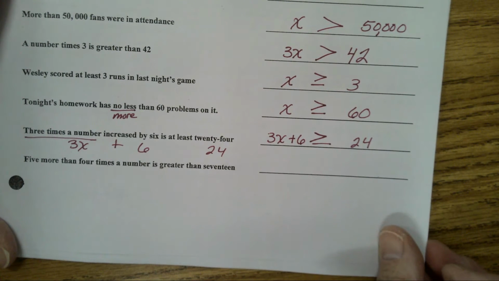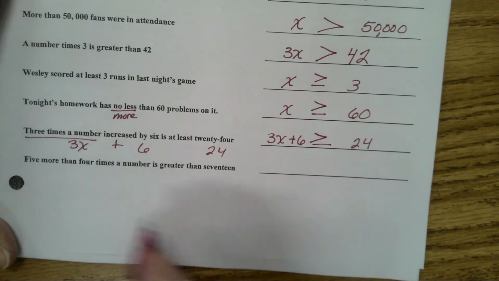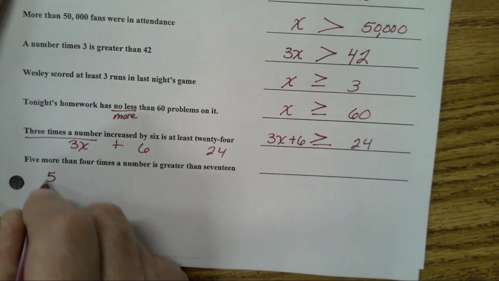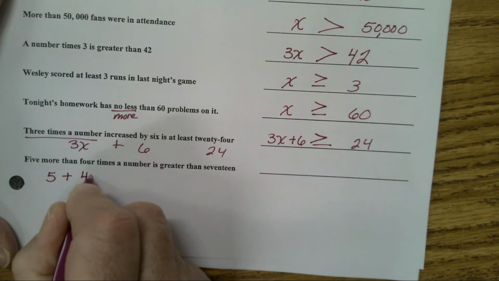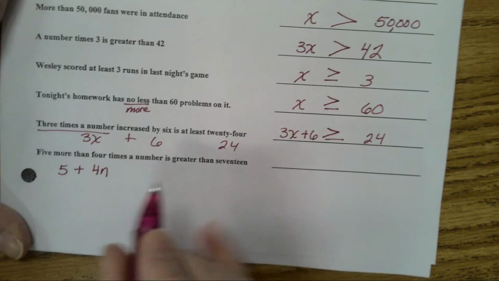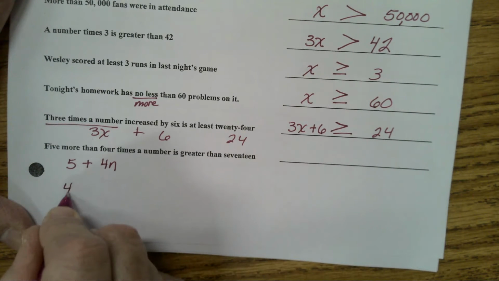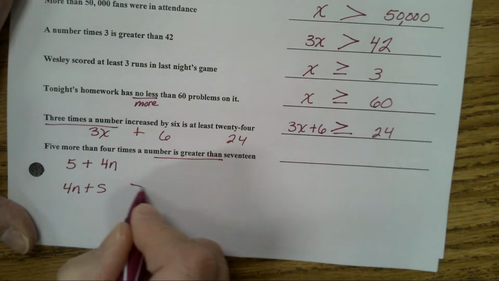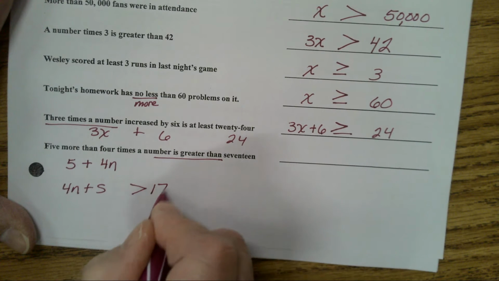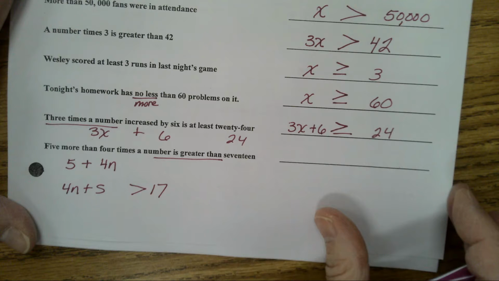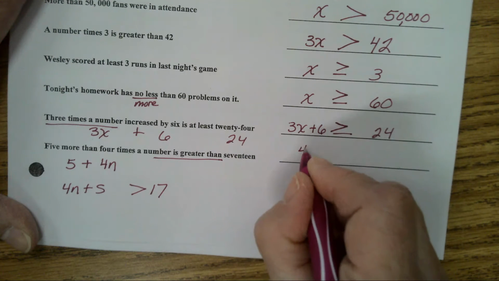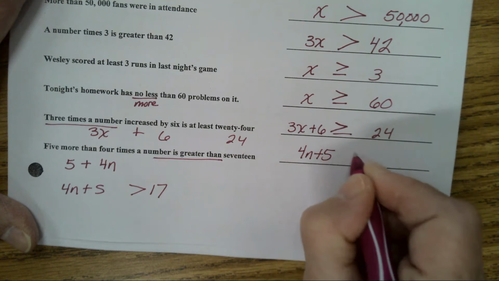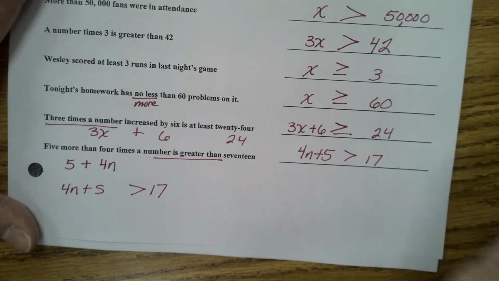5 more than 4 times a number. So you're going to have 5 plus 4 times a number. Now, a better way of writing that is 4n plus 5, is greater than, well, that's easy, 17. Any questions on that? That was simple. So 4n plus 5 is greater than 17.